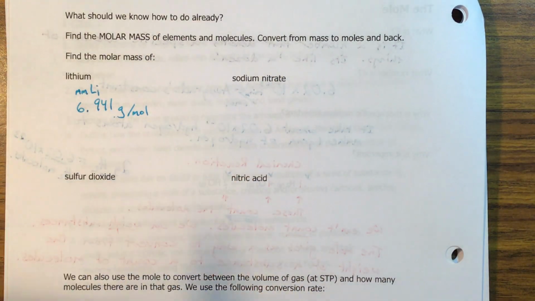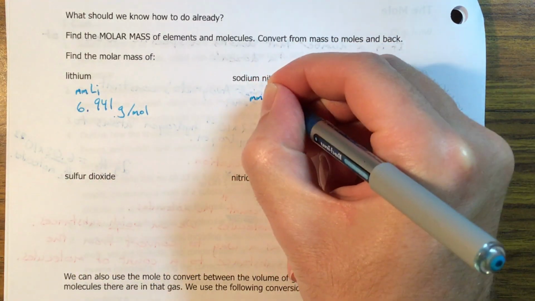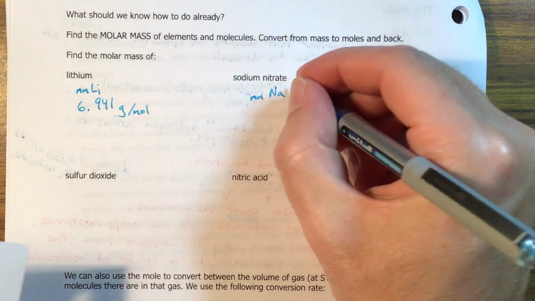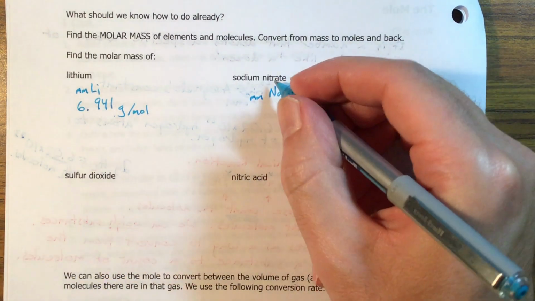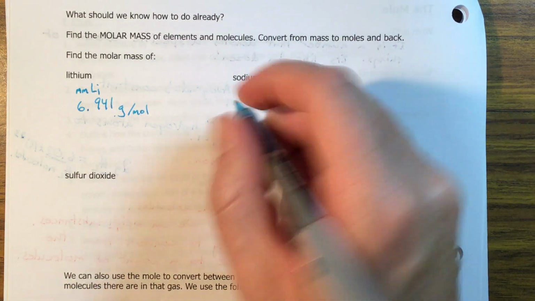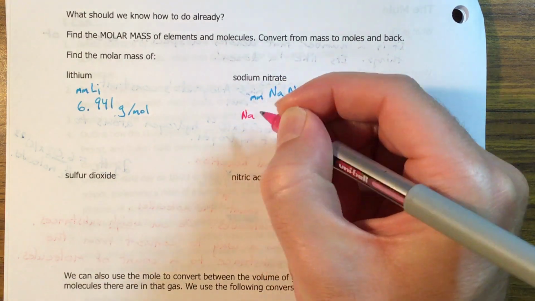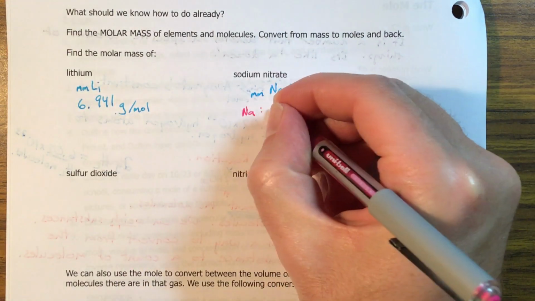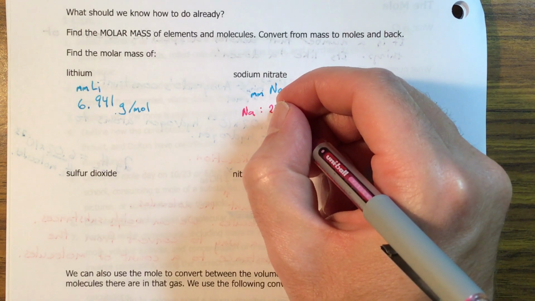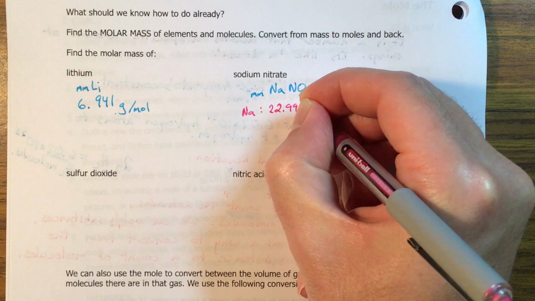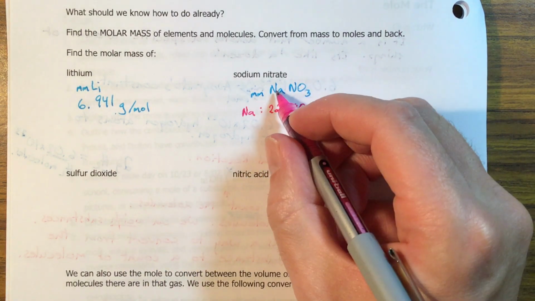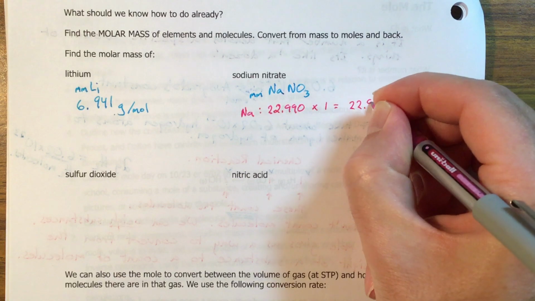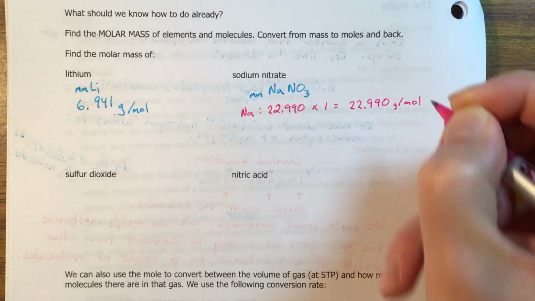Let's look at the other ones. Sodium nitrate. The sodium, Na, has a 1+ charge, and nitrate is NO3 with a 1 minus charge. So now to figure out the molar mass of the whole molecule, you have to do each thing individually. So sodium, Na. The molar mass of Na is 22.990. That's for one atom of Na, and there's only one atom of Na, so we multiply it by 1 to get 22.990 grams per mole for the sodium in there.